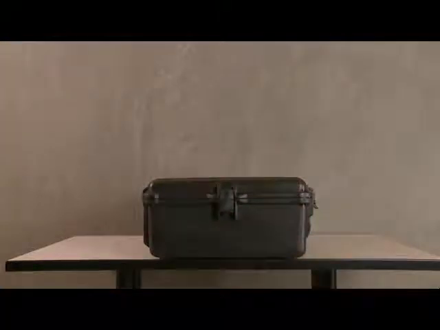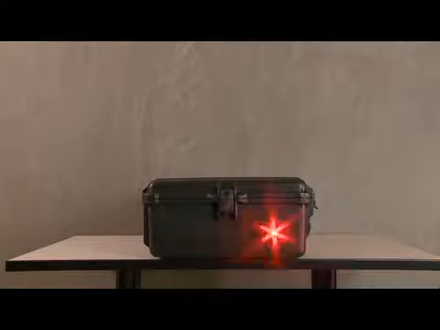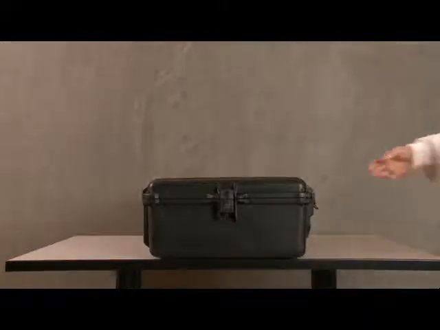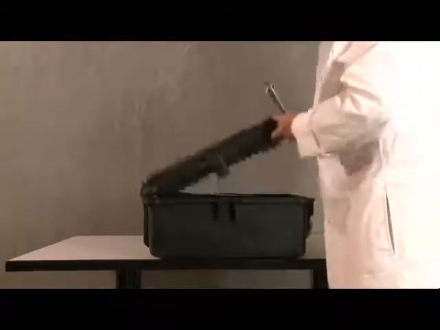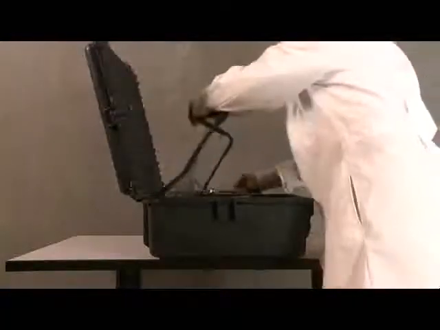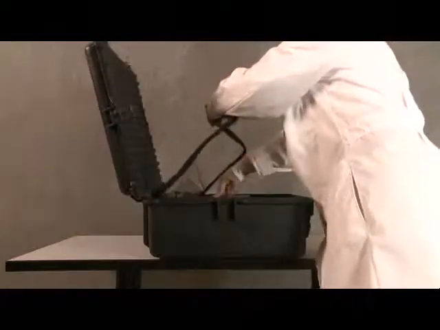And you'll notice that the light flashes red, indicating that we have a no-go, which means a tool is missing from the case and is on the field. When you know that you have a missing tool in the field, we have RuBee-enabled detectors that allow you to narrow the search for the tool. Now we'll open the case back up and place the tool back in its proper place in the SmartPad.